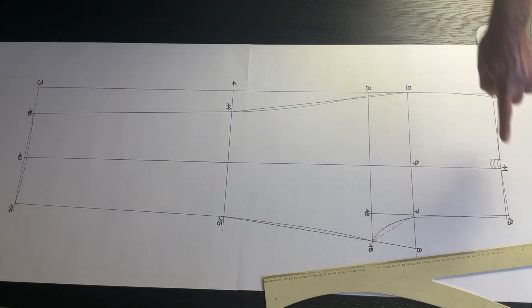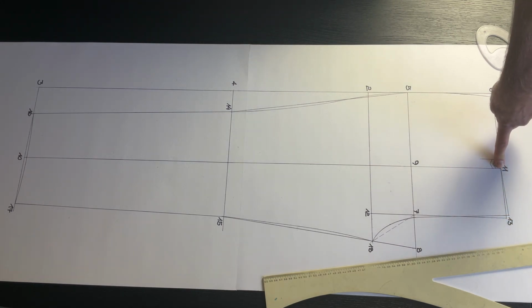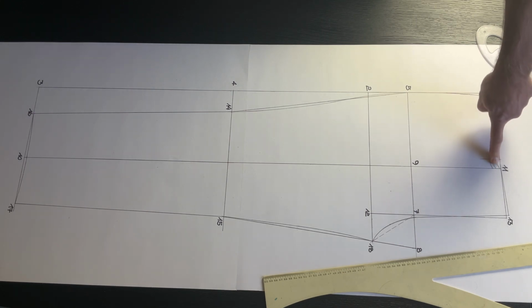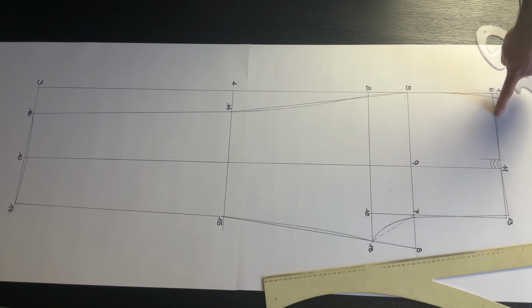From point 13 towards the left, in the waistline, measure a quarter of the waist width plus an addition of a quarter of a centimeter plus a pleat that is 2 centimeters here. You measure that from 13 towards the left.